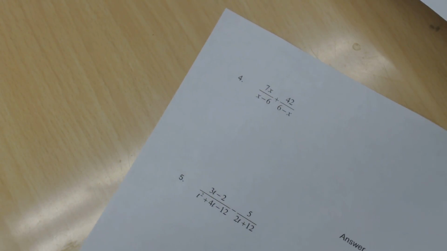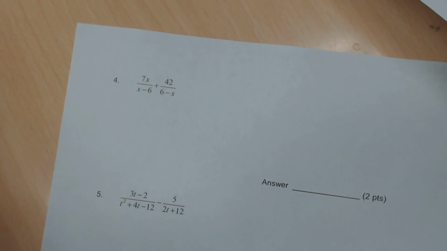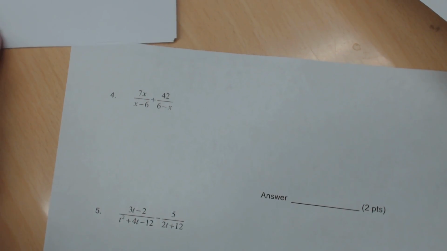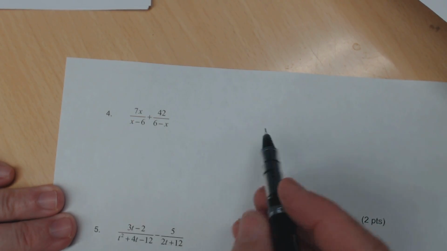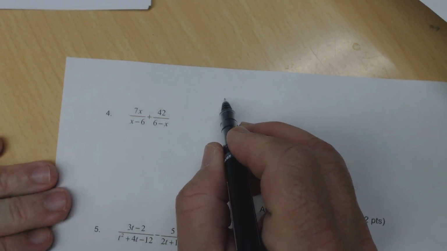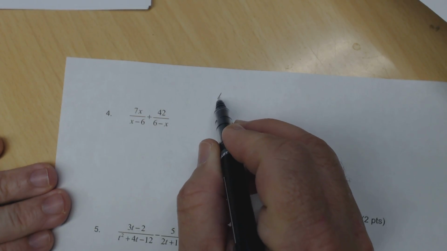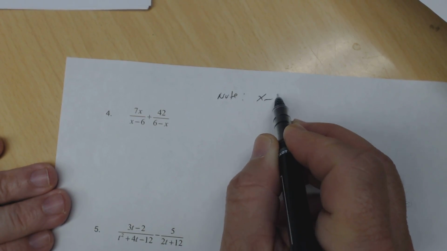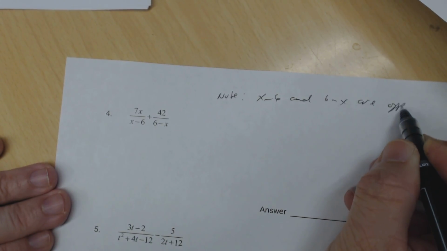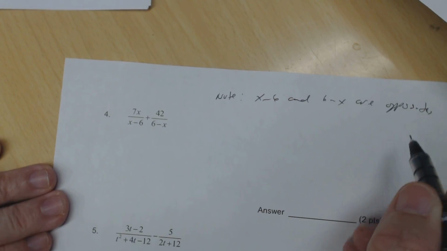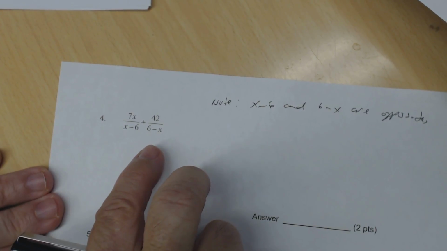Okay, so number 4, you have x minus 6, 6 minus x. Now, what I need for you to notice is that the x minus 6 and 6 minus x are opposites. So note, x minus 6 and 6 minus x are opposites. So it is a lot easier if you use opposites here.